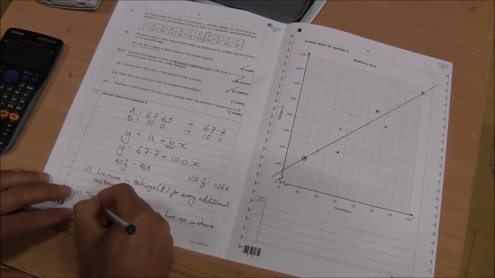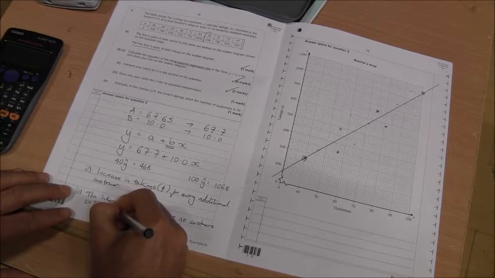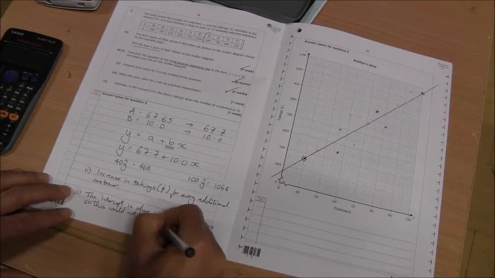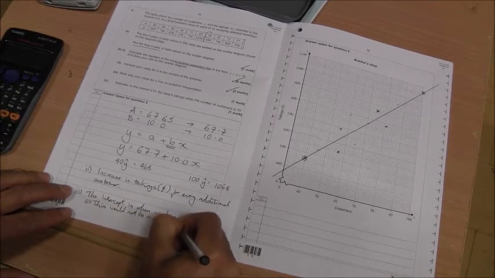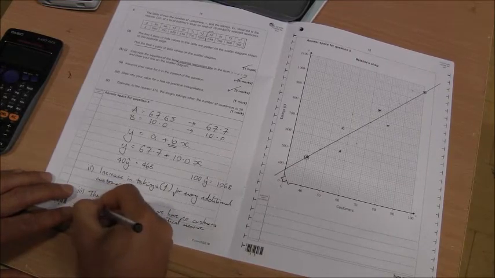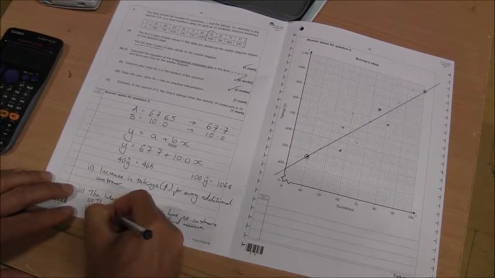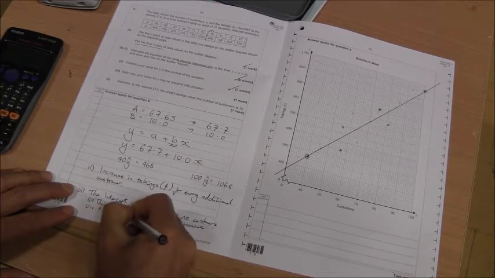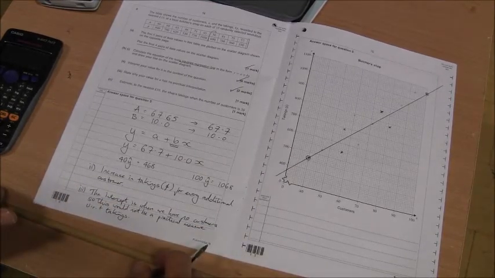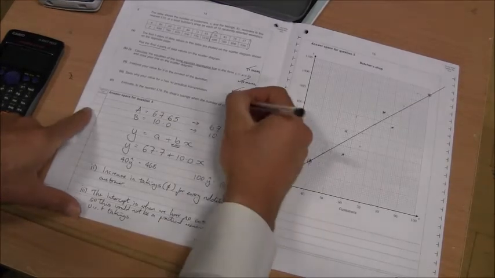So this would not be a practical measure with respect to takings. So we can't actually, I mean, if we're running the shop, we can't actually have any takings if we haven't got any customers. So that's that part done.